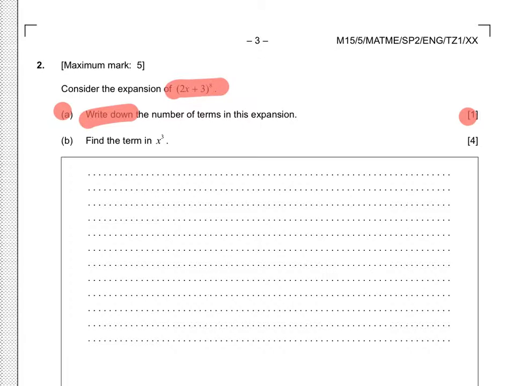When a question says write down, that should trigger an IB response, a Pavlov's dog sort of response, that you don't need to do any strenuous calculation. You should just be able to write the answer down. Because it's to the power of 8, the highest power of x will be 8.